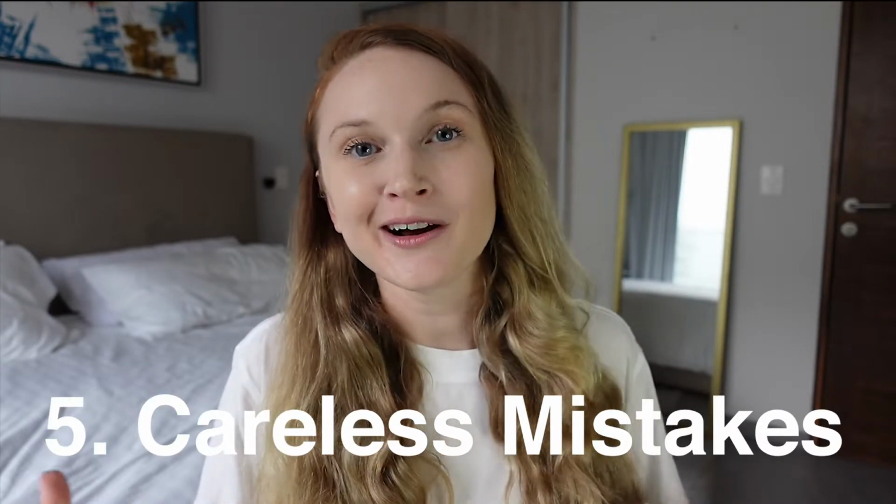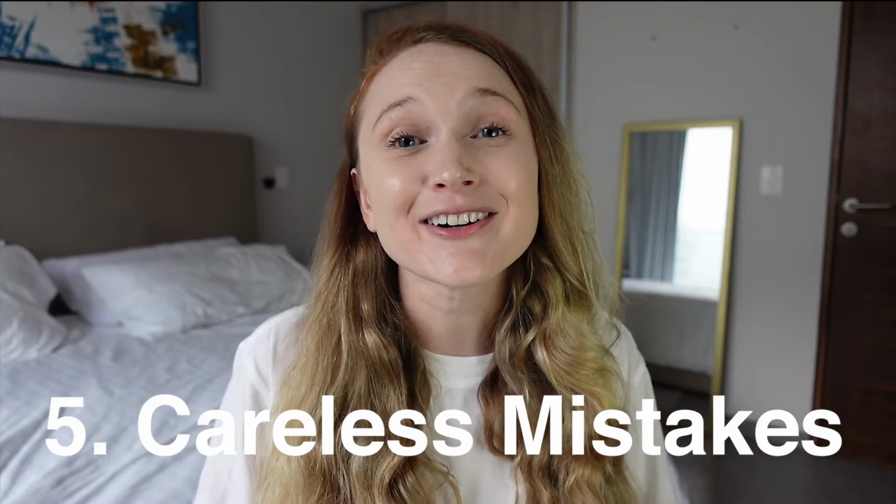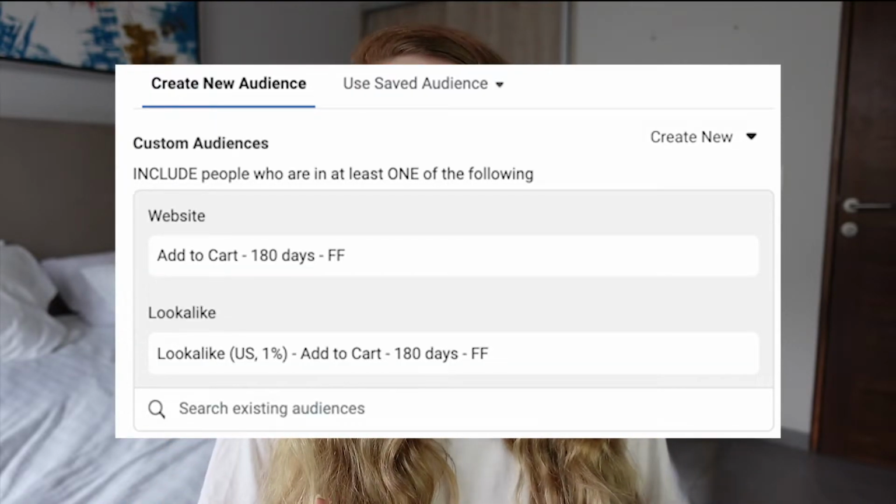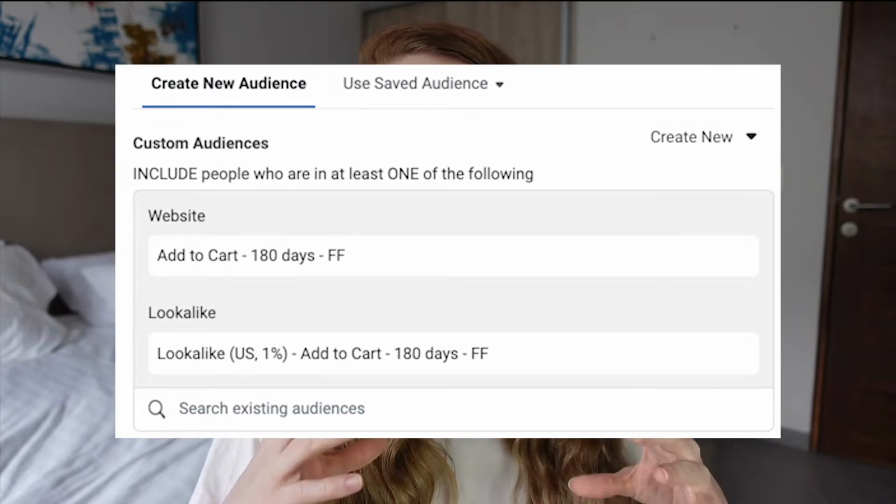And number 5 is careless mistakes. So this could be anything from the wrong URL to copy errors to weird formatting on the visual creative. And a big one that I always see here too is combining retargeting and prospecting audiences in one ad set. So maybe they created a lookalike audience of add to carters, but then they just kept that add to cart audience in the same ad set. It's one of my big irks, but I tend to see it a lot. And the reality is this is way more common than you might think, these dumb, stupid mistakes, and is often the cause of big issues that are going on in the account, which is why I double check myself solely for the dumb, stupid mistakes.